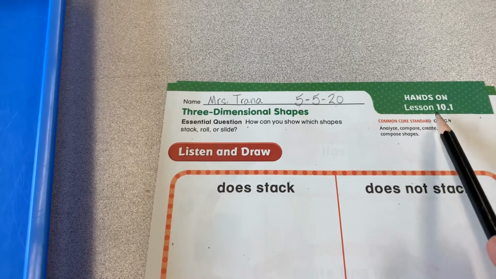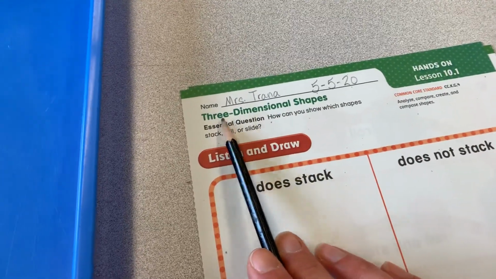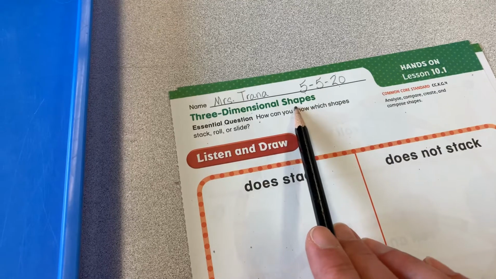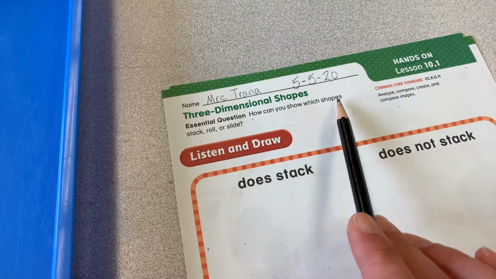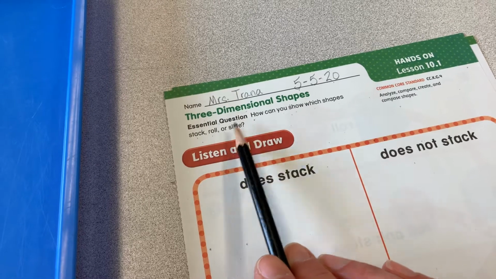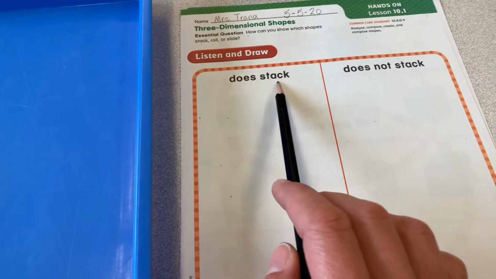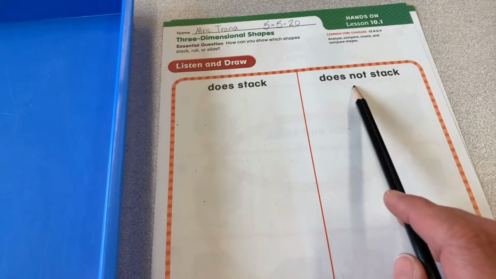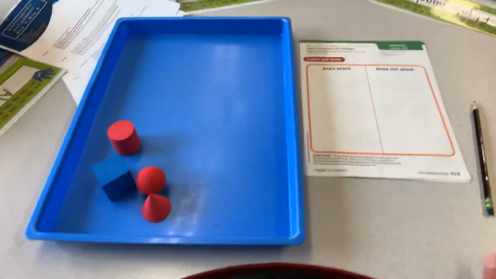Here we go. Lesson 10.1. Please read it with me, kindergarten. 3-dimensional shapes. Essential question. How can you show which shapes stack, roll, or slide? We have our table here to sort our shapes. The left side says does stack. The right side says does not stack. Let's look at our 3-dimensional shapes we've talked about and let's see if they stack.